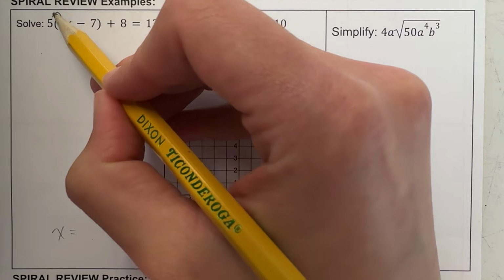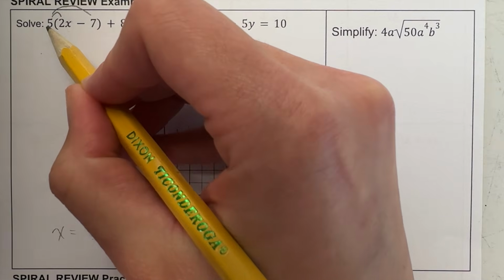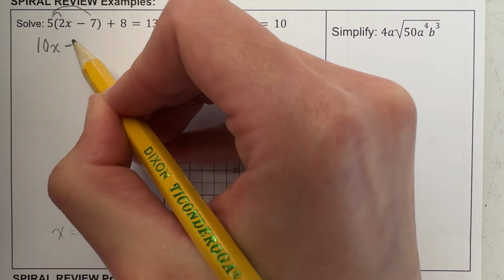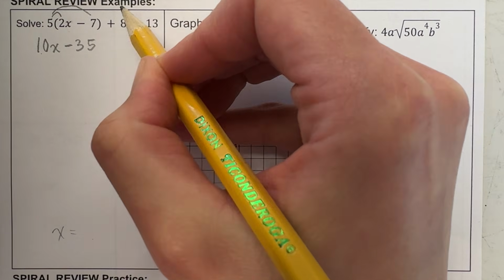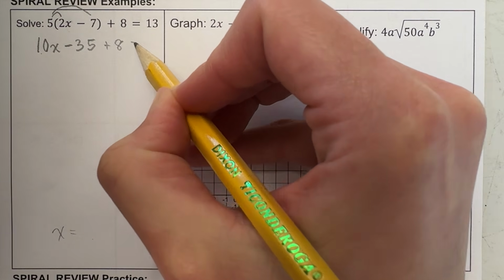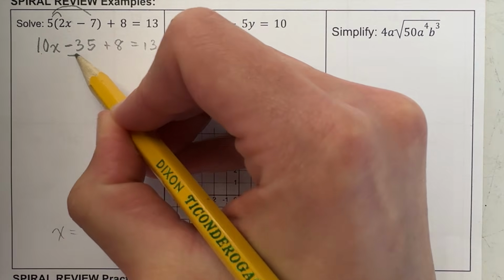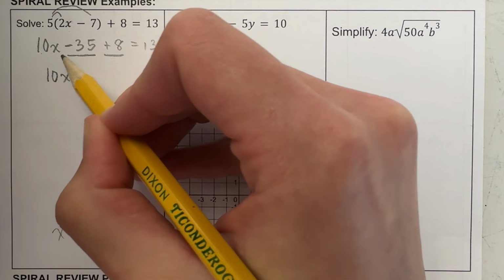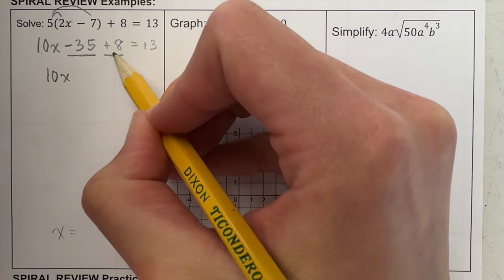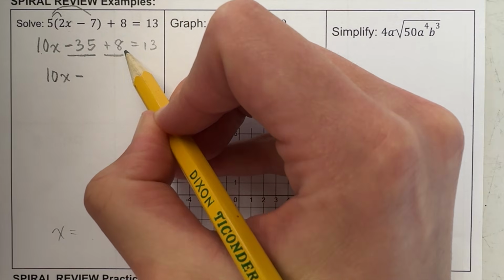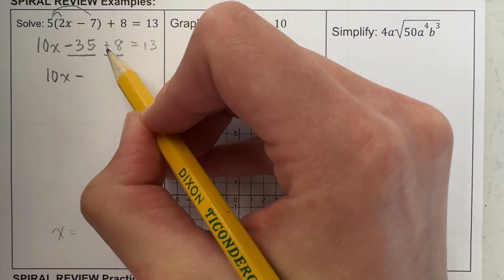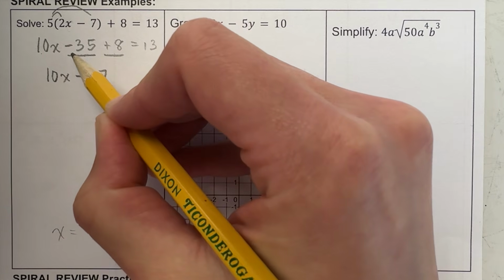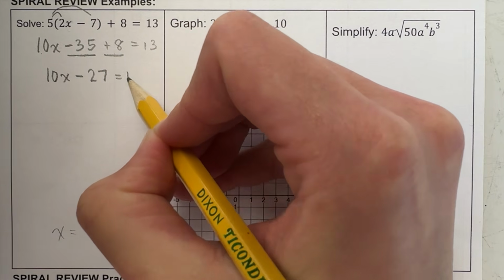But what I'm going to do is distribute. 5 times 2x is 10x. 5 times negative 7, negative 35. And then everything else I'm just going to bring down. Now I'm going to combine my like terms. This 10x has an x in it, so that's not like terms. But this is negative 35 plus 8. I have more negatives than positives. But they're different signs, so I'm going to subtract the two numbers. I get 27, and I have more negatives than positives, so it's negative 27.